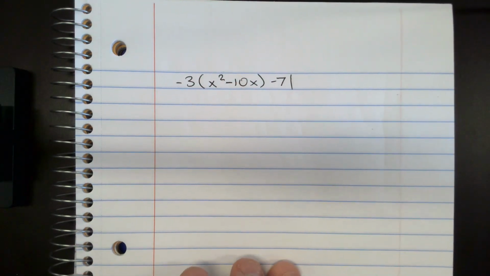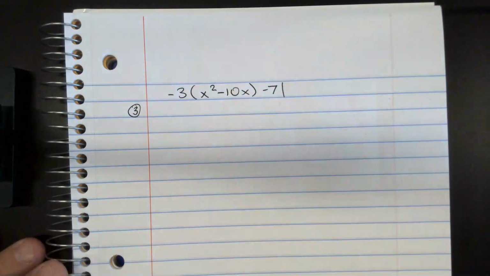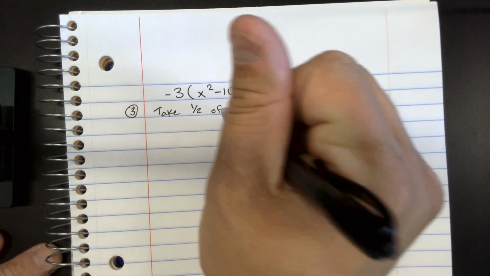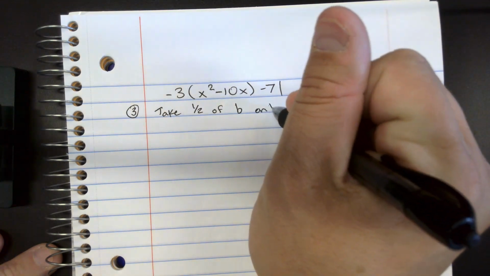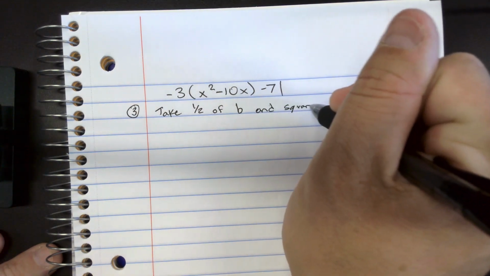Okay, so now we're here. Everyone good so far? Step 3. Take 1/2 of B and square it.